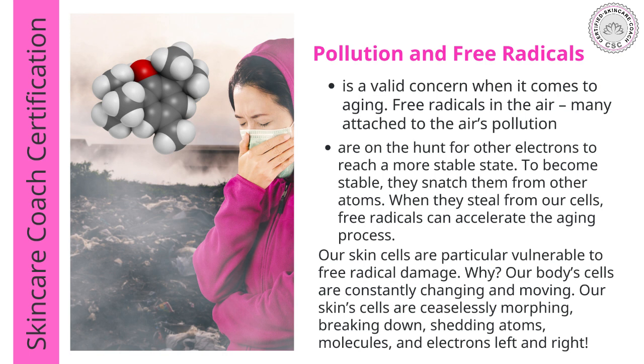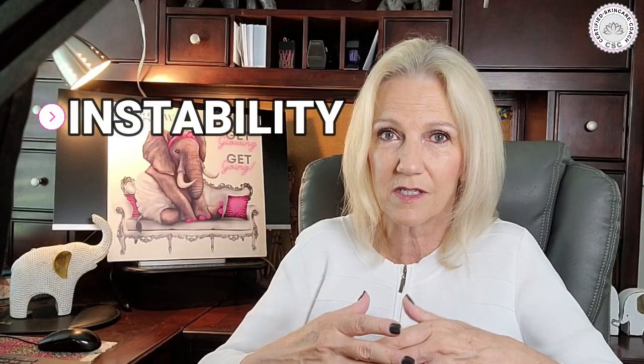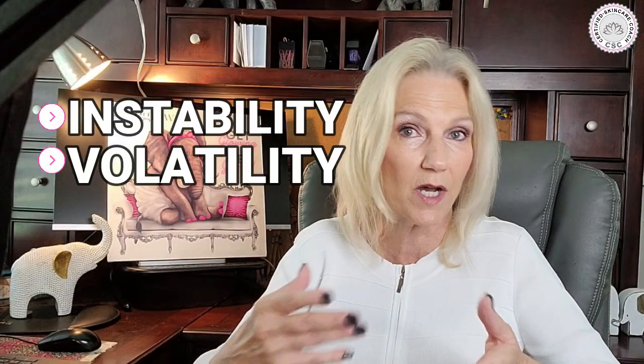Why is that? Well, our body's cells are constantly changing and moving, so the skin cells are ceaselessly morphing, breaking down, shedding atoms. Molecules and electrons are in a high state of change left and right, and all of this action causes instability and volatility in the body cell. Additionally, skin cells are our most outward-facing cells, right in the path of where free radicals hunt.